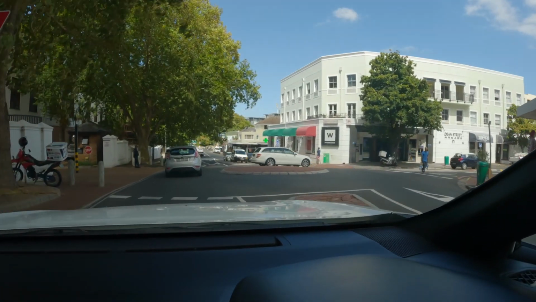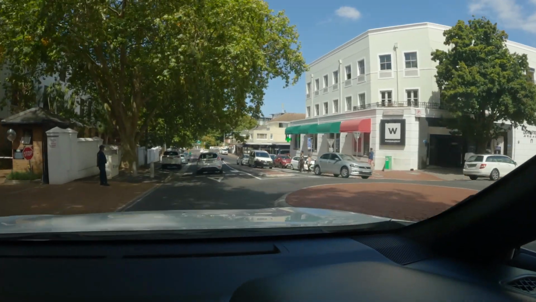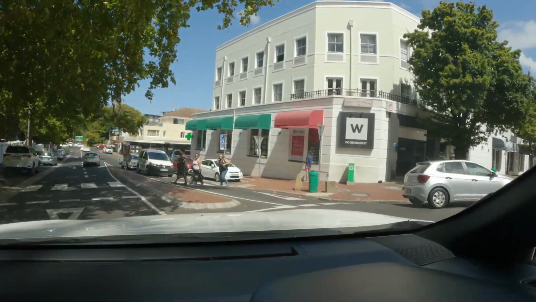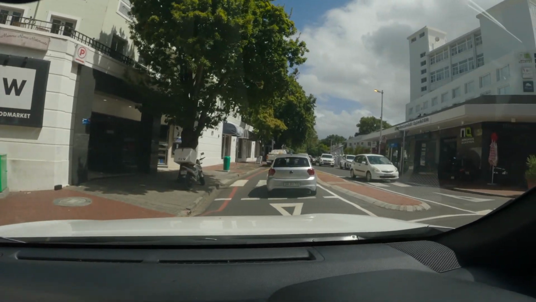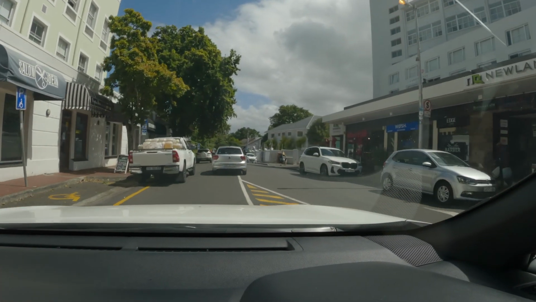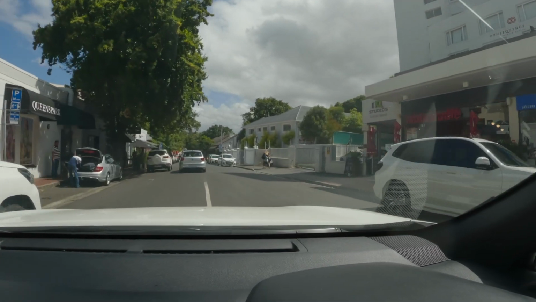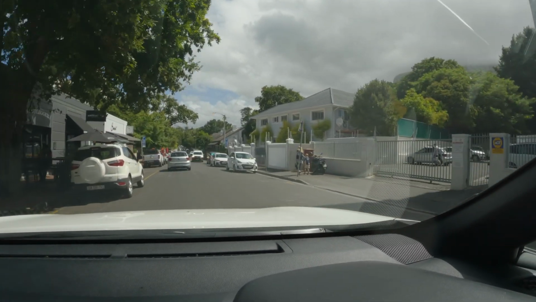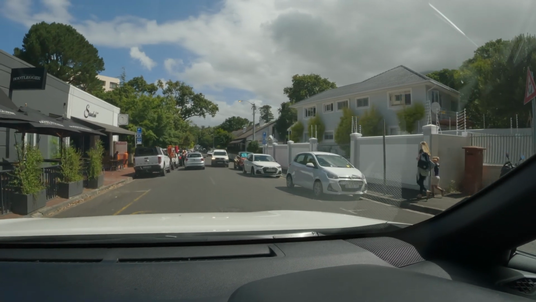There was no traffic circle here. This is slightly different, but we're going to do it anyway. So we're going to hook right into, what is this road? Oh, this is Main Street. I thought Main was at the bottom. So this gets a bit choppy, so I'll let this guy go.